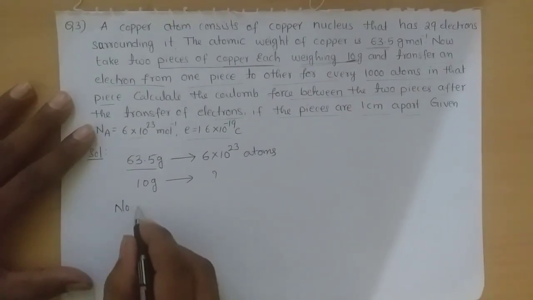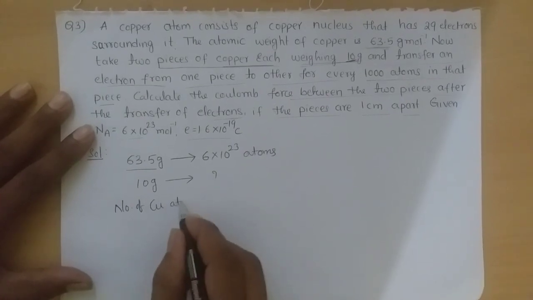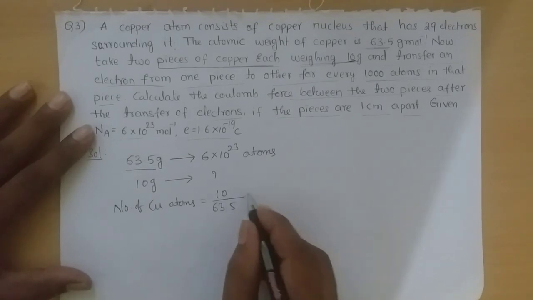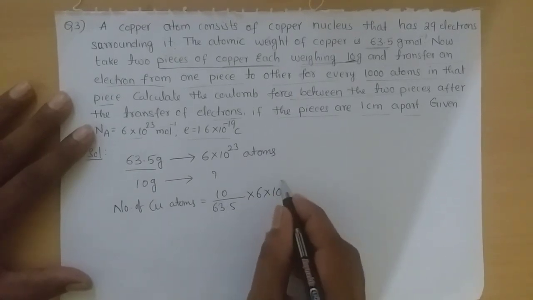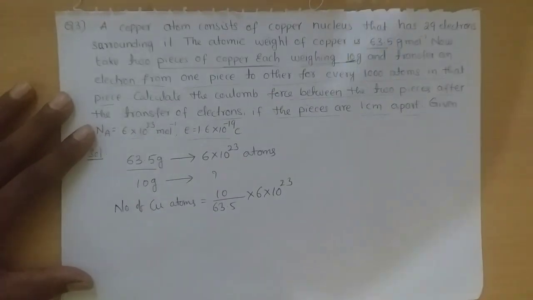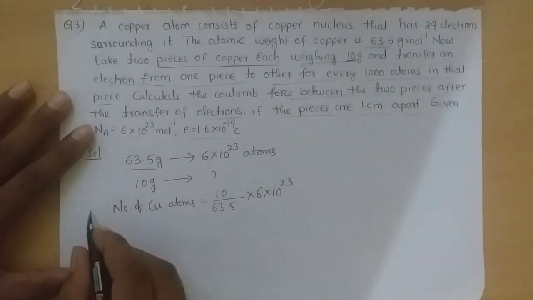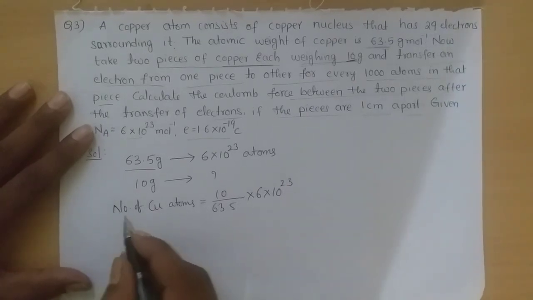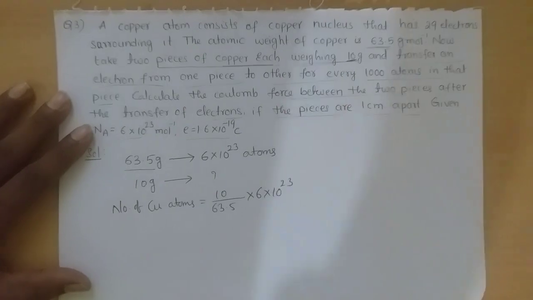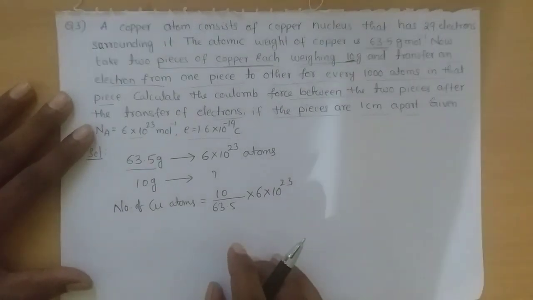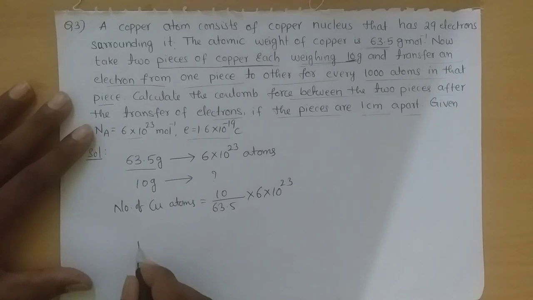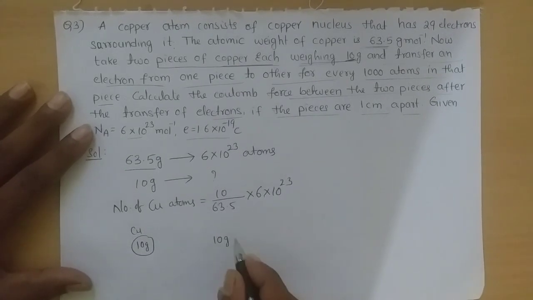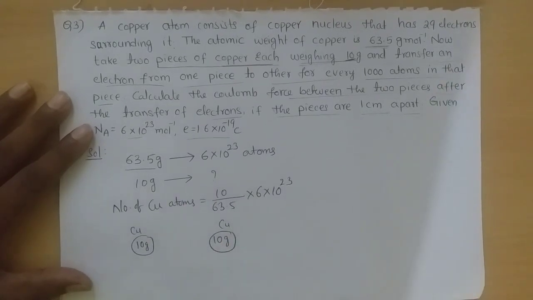So the number of copper atoms equals 10 by 63.5 into Avogadro number, which is 6 into 10 power 23. So this is the number of copper atoms in each 10 grams. In 10 gram of copper, we have this many copper atoms. Next, they are saying that we have to take 10 gram of copper here and 10 gram of the other piece of copper, two 10 gram pieces.